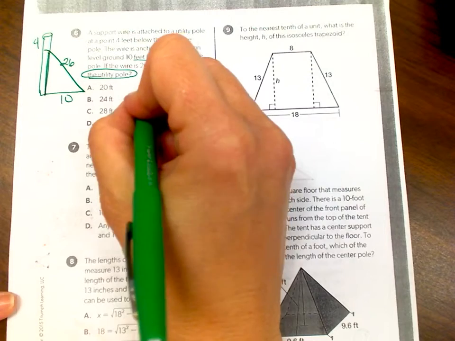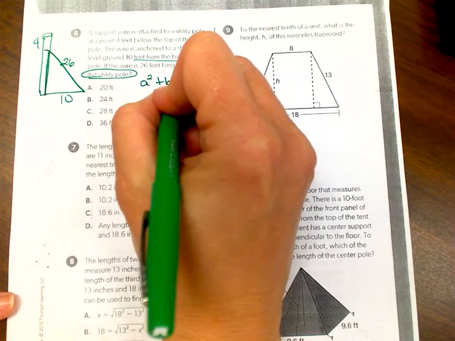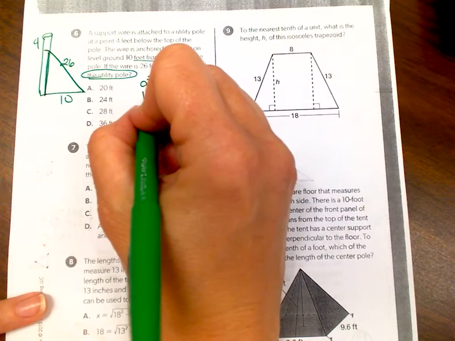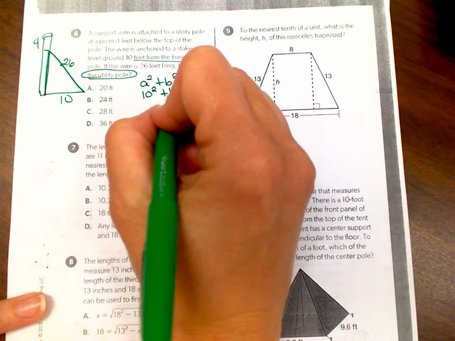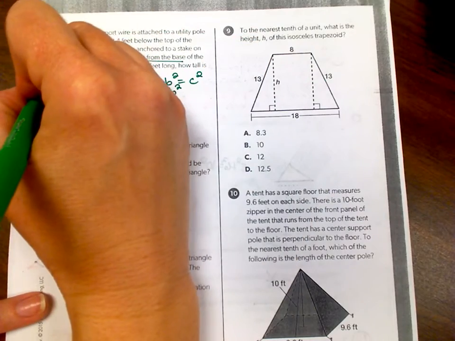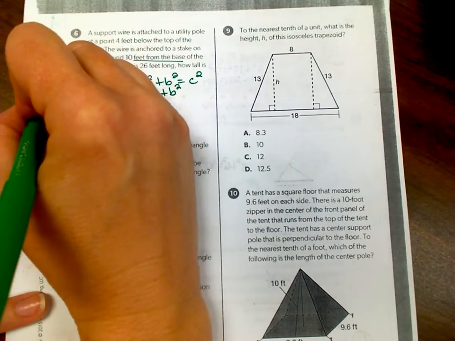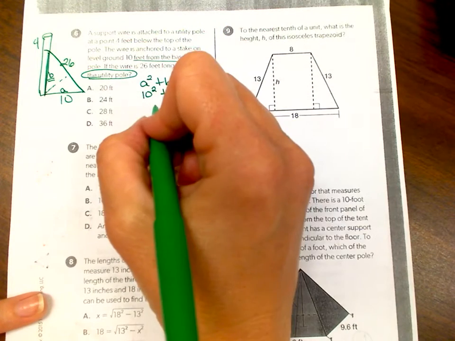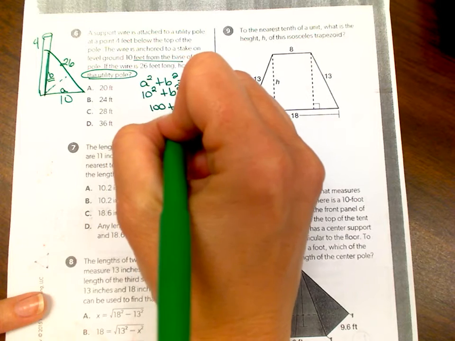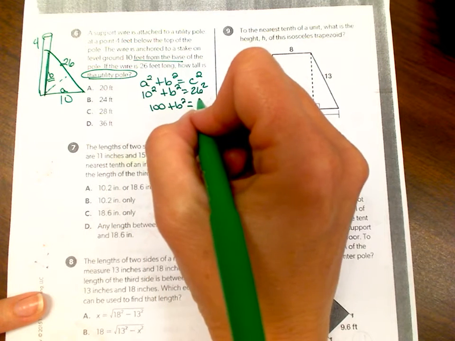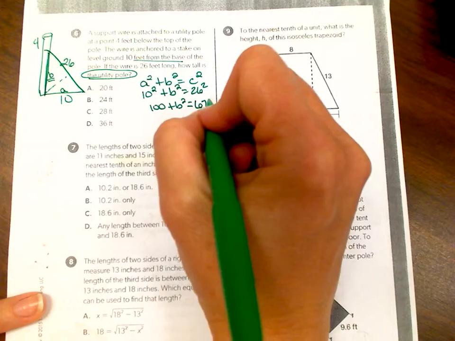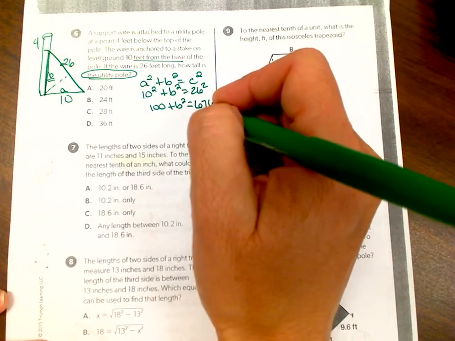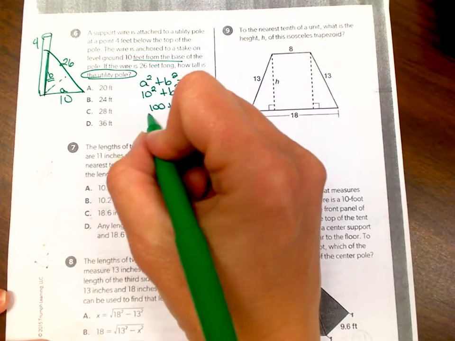Okay, so a squared plus b squared equals c squared. So 10 squared plus b squared, because this is your a, this is your b, and this is your hypotenuse, equals 26 squared. 10 squared is 100 plus b squared. 26 squared is 676. And again, I want to get my whole numbers together. We're solving for b.